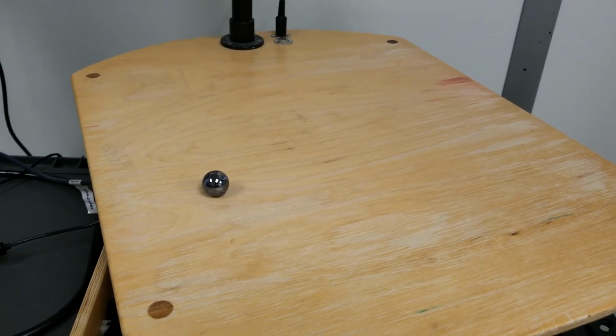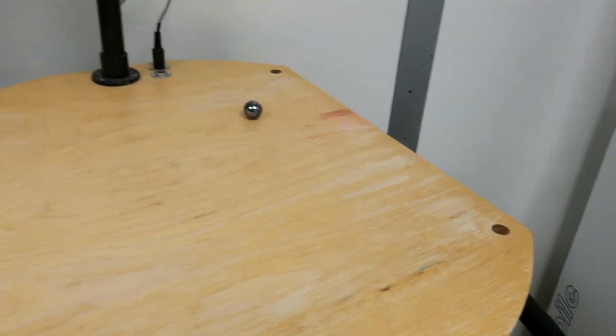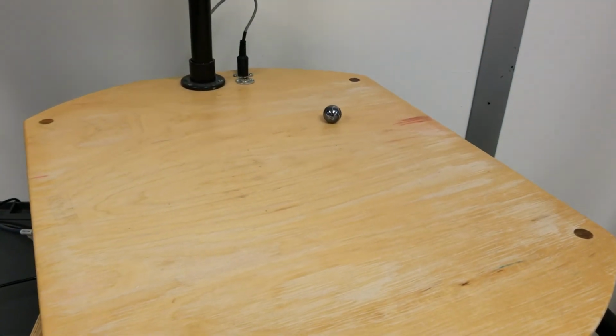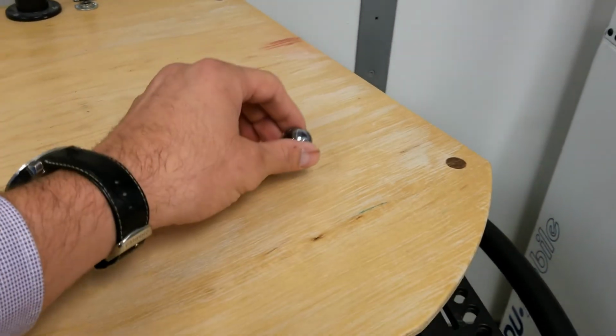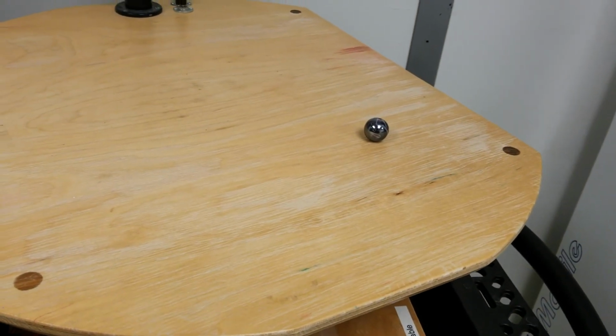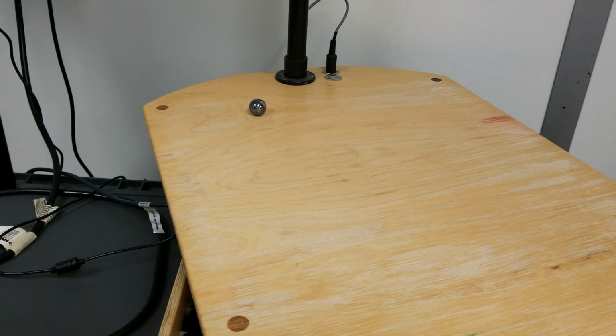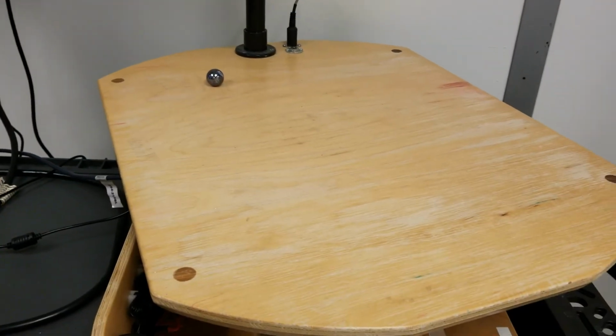So we can see if I place this marble, the table is pretty horizontal, the marble doesn't move anywhere. Otherwise we would have the problem of gravity affecting our results. But I would say that the table is pretty horizontal.